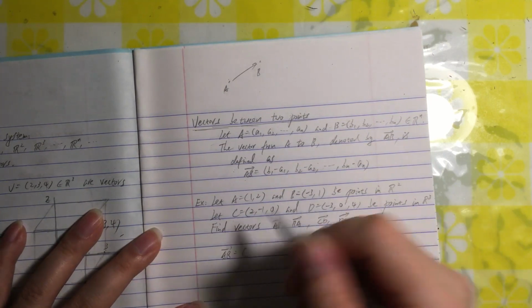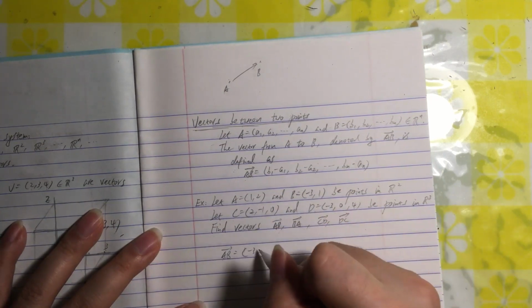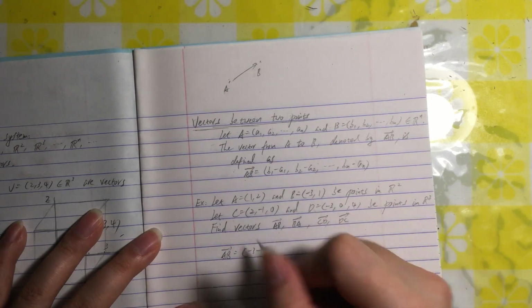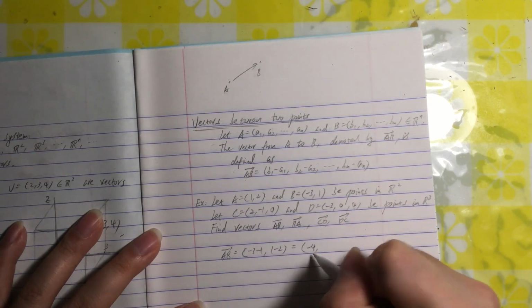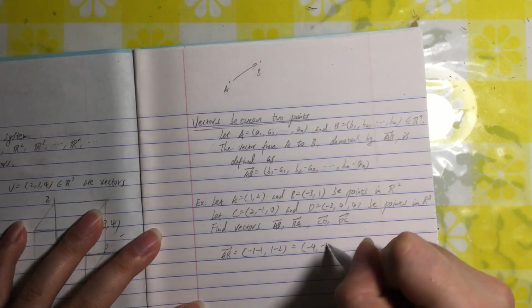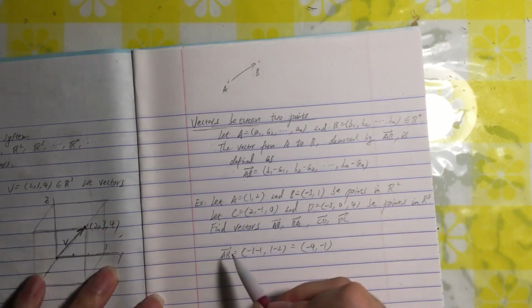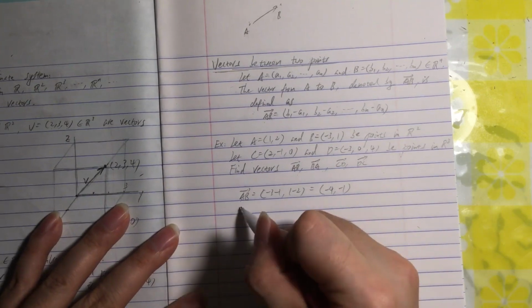Use B minus A. We take -3 minus 1, comma 1 minus 2. Together we get -4, comma -1. That's the vector AB. Now, how about vector BA?